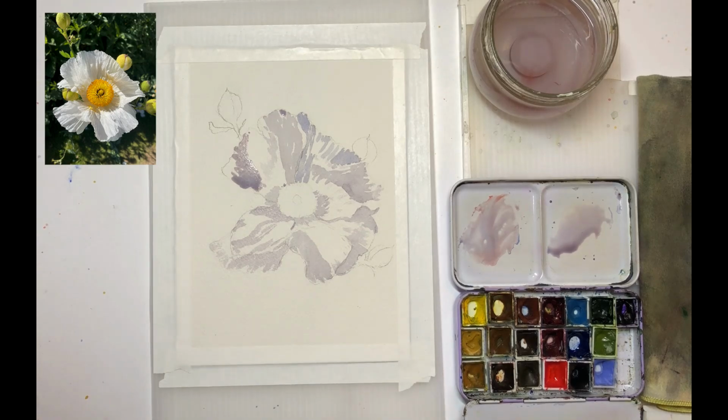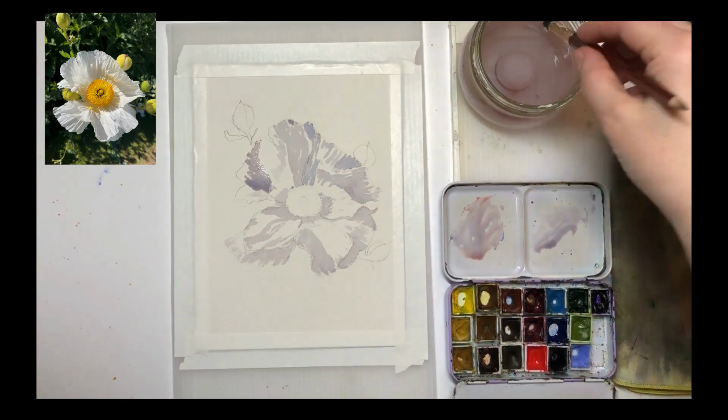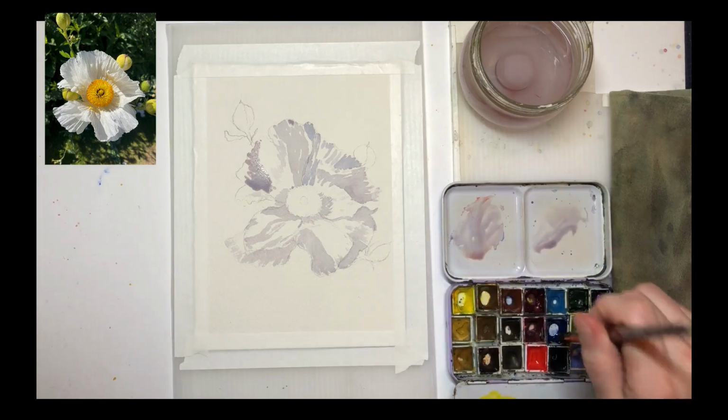As you can see here, I'm coming to the end of my shadows. And so now we need to let this dry.